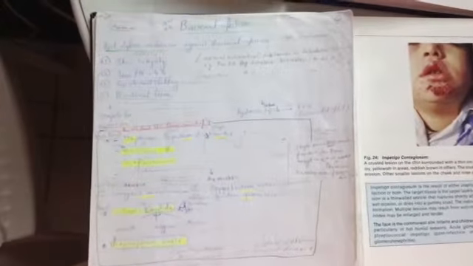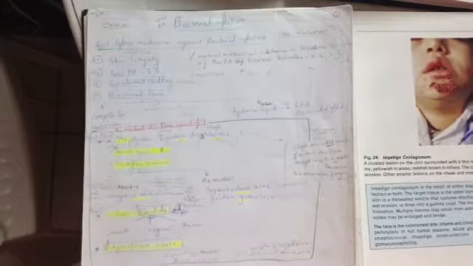Bismillahirrahmanirrahim. Bacterial infections. The bacterial infections we will talk about first, an introduction. The host defense mechanism against bacterial infection.